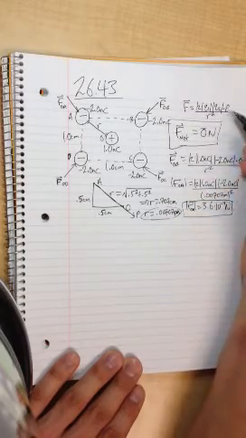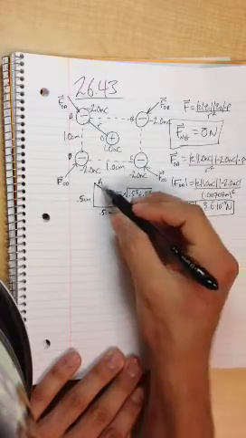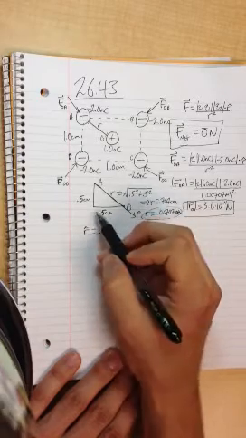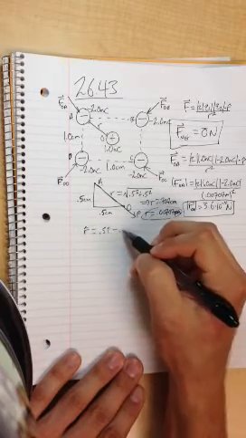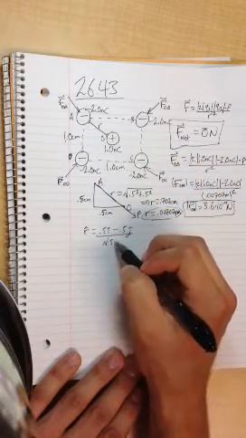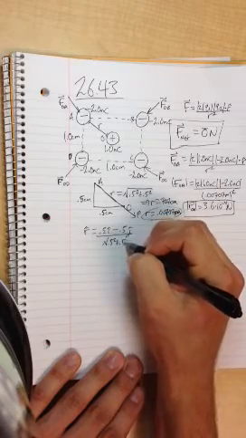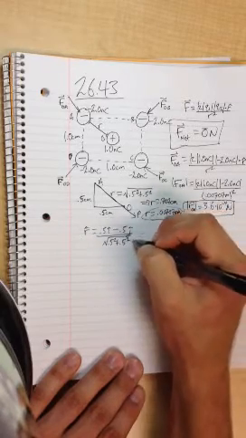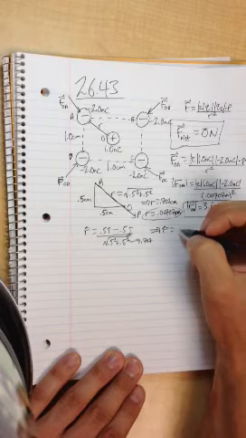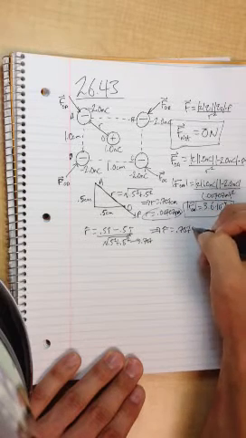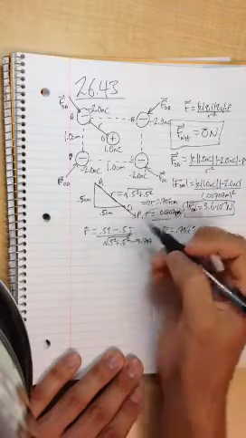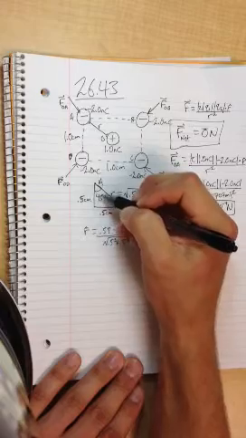The next step is to find the r hat, which is this vector here. r hat equals 0.5i, it goes 0.5 to the right, minus 0.5j, because it goes 0.5 down, over the square root of 0.5 squared plus 0.5 squared. As we know, this is 0.707, which means that r hat equals 0.707i minus 0.707j.